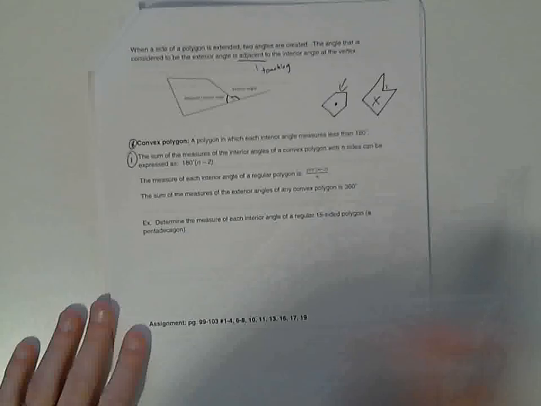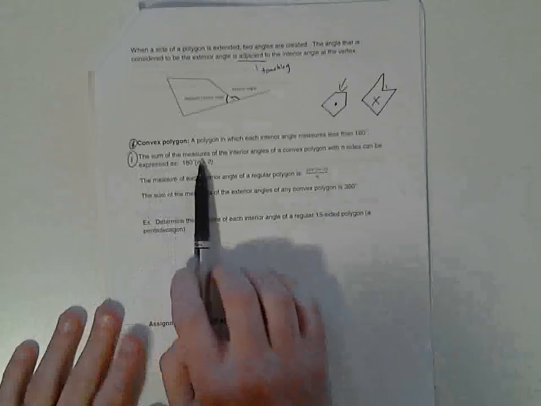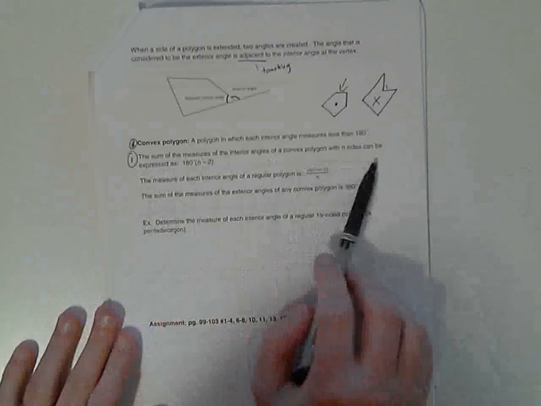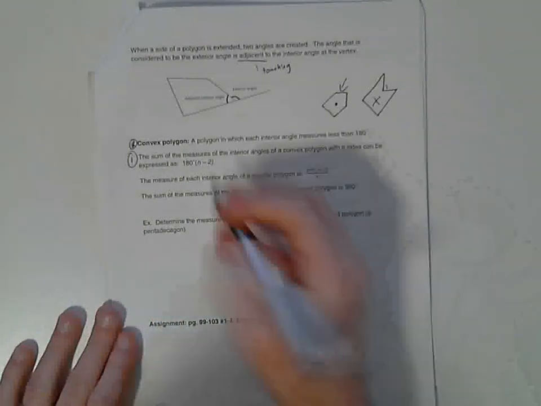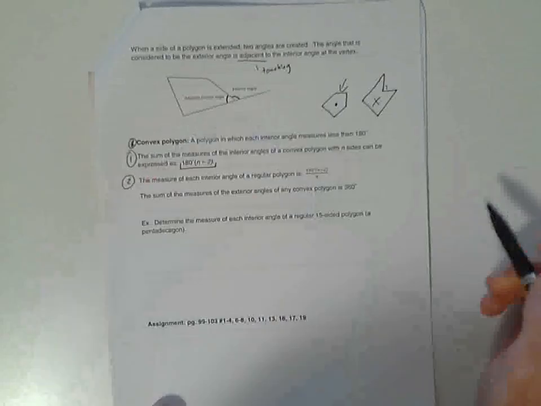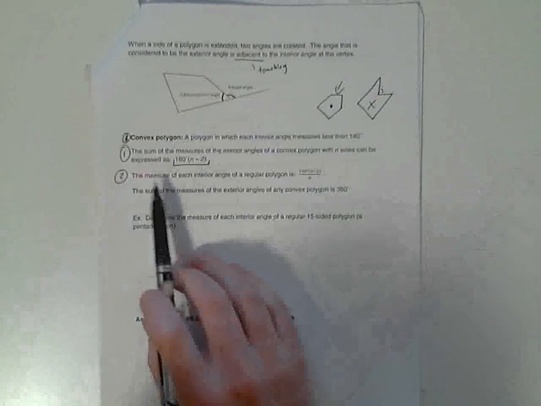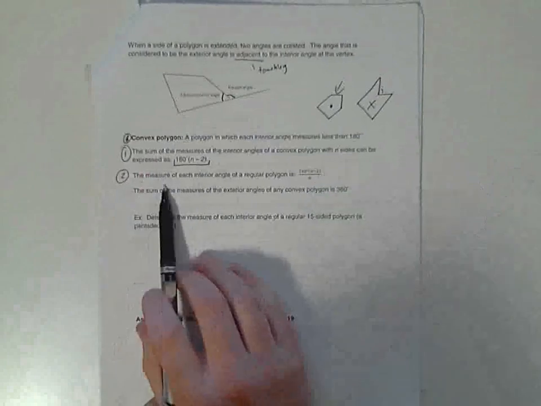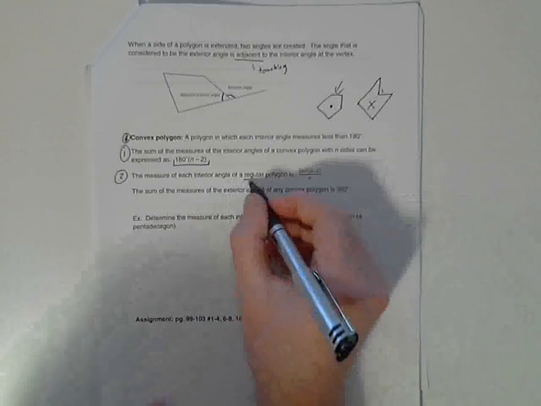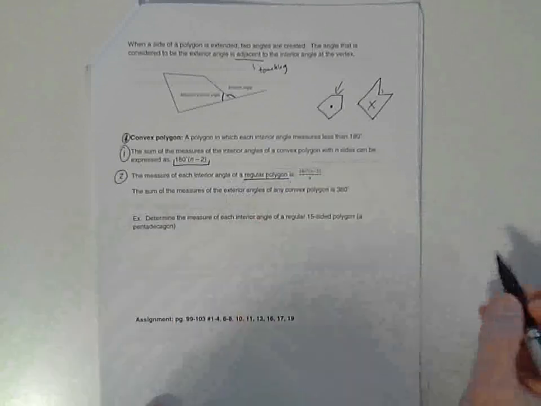So rule number 1, why don't we number these? Rule number 1, the sum of the measures of the interior angles of a convex polygon with n sides can be expressed as, so this is the formula we derived. That's the most important one of this unit. You're going to use it quite often. There's kind of a small little adjustment to it in formula number 2. We haven't talked about it yet, but it's pretty easy to understand. The measure of each interior angle of a regular polygon.